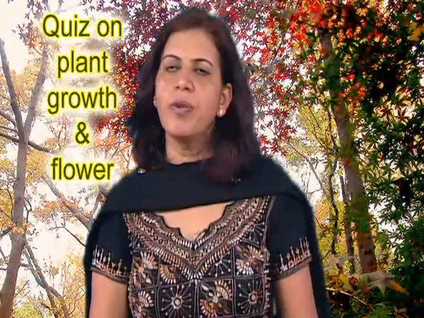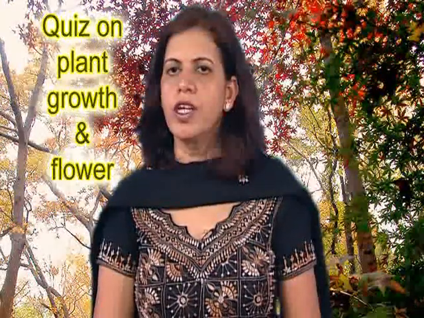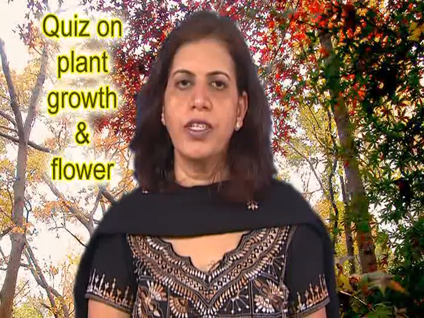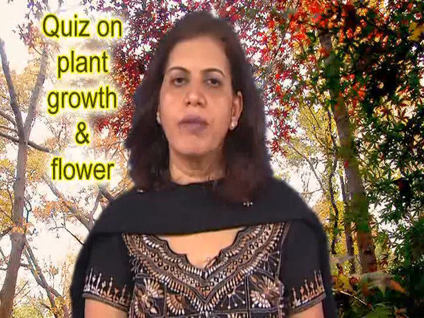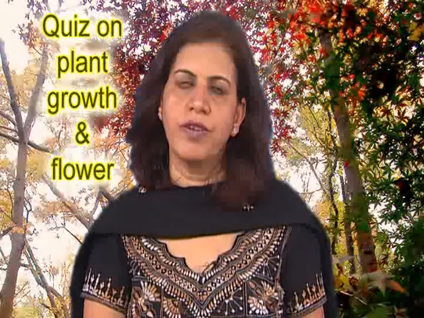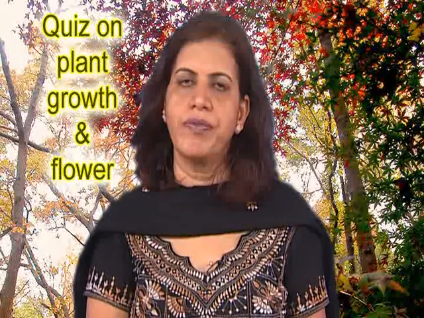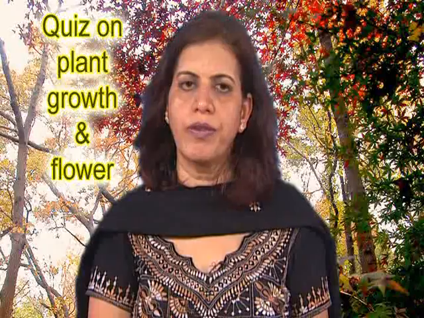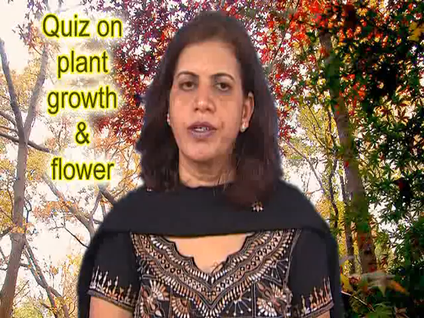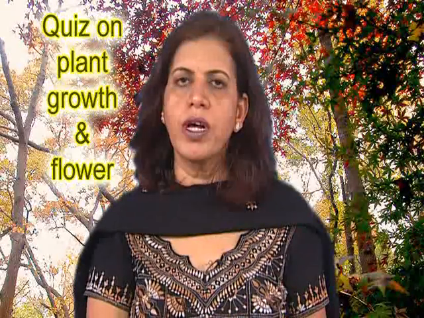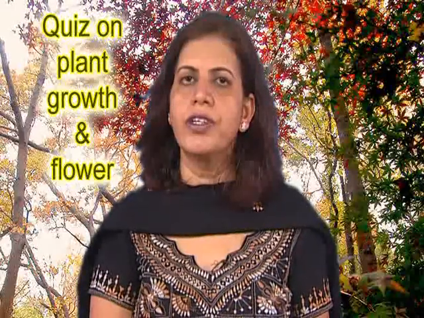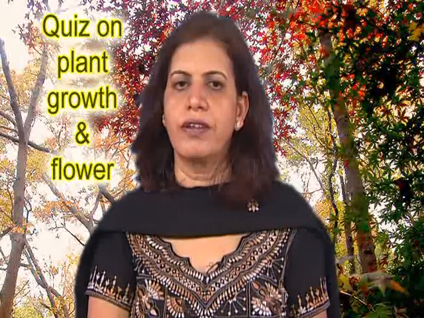Now, depending upon the time of origin in relation to the growth of the plant organ, that is, at what time the xylem has developed in relation to the growth of the plant, depending upon that, xylem is of two types, protoxylem and metaxylem. Protoxylem is the first formed xylem. Protoxylem is formed first and metaxylem is formed later. Protoxylem is made up of small tracheids and vessels, and metaxylem is made up of larger or bigger tracheids and vessels.